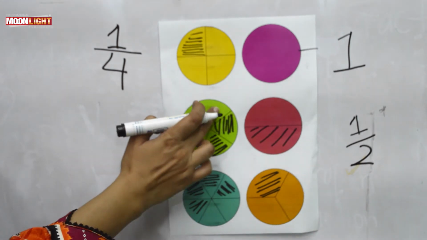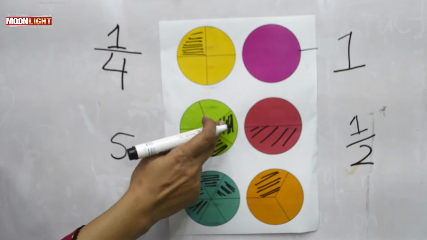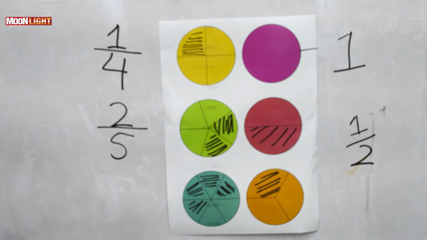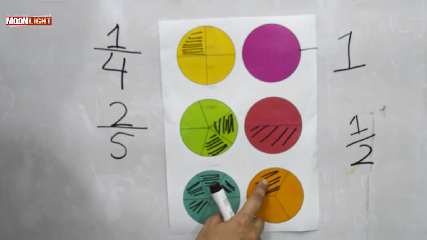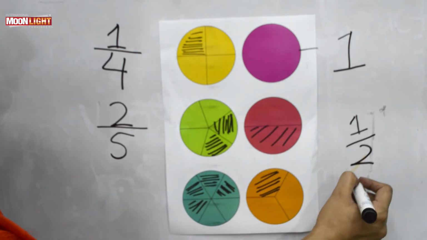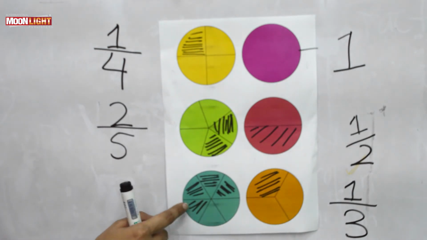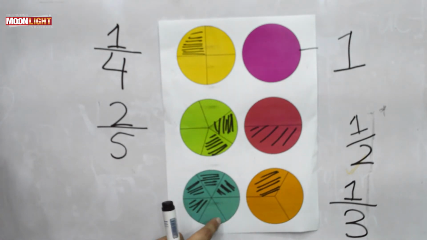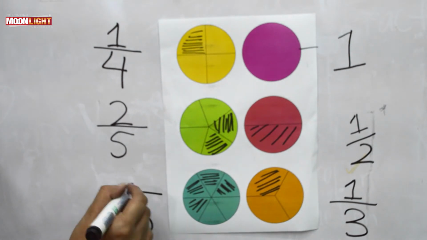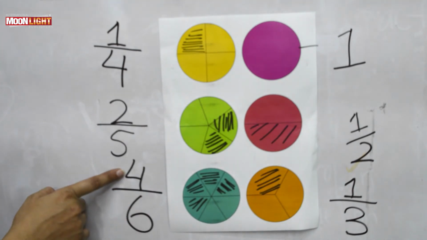The next figure has 1, 2, 3, 4 and 5 parts, while we are discussing its two parts, so its fraction will be 2/5. The other figure has 1, 2 and 3 parts, while we're discussing its one part, so its fraction will be 1/3. The last figure has 1, 2, 3, 4, 5 and 6 parts, while we're discussing its 4 parts, so we will write its numerator as 4. So the whole fraction will be 4/6.